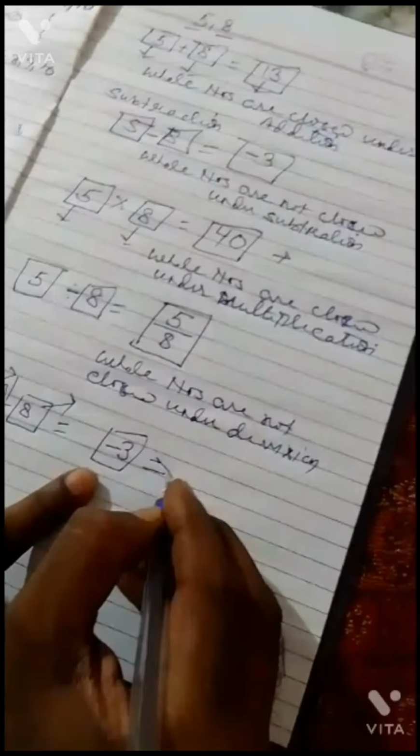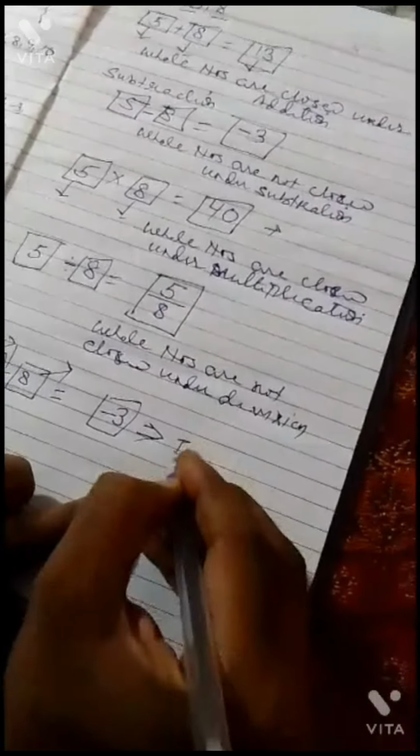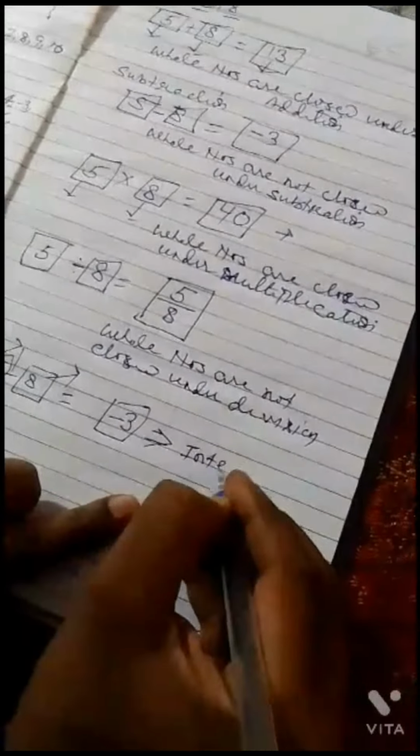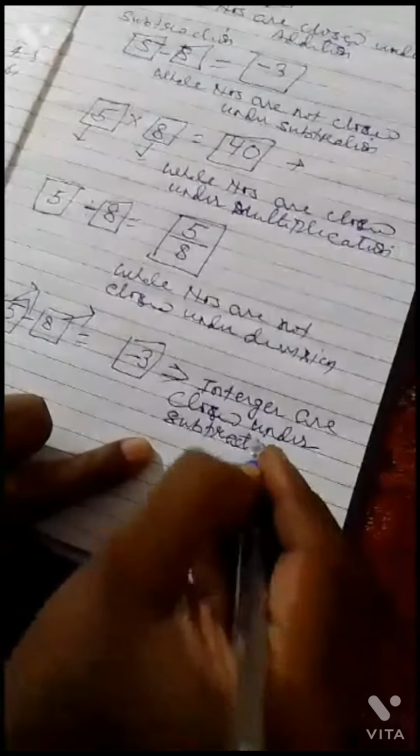So here we can say that integers are closed under subtraction. Subtraction is different in case of our integers.